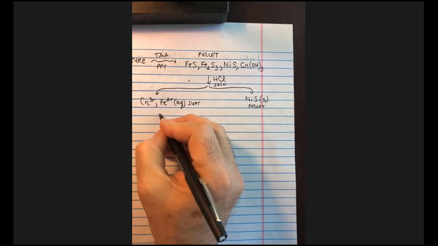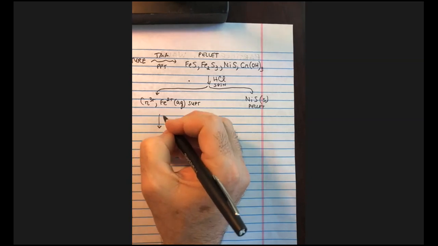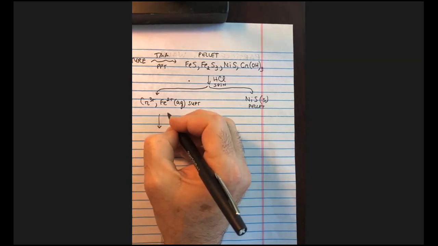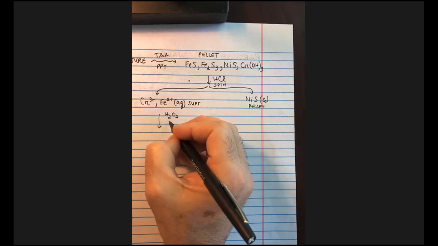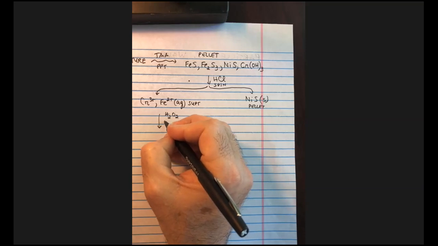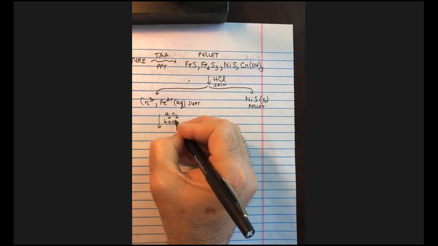Okay, now what we'd like to do is take the chromium and essentially convert it into a different form. So what we're going to do is, again, add hydrogen peroxide at a basic pH.